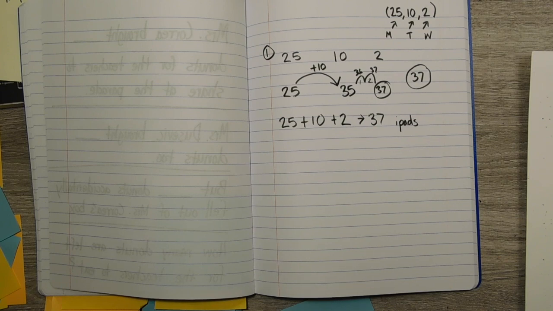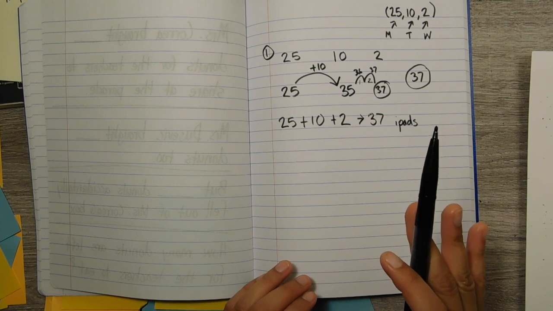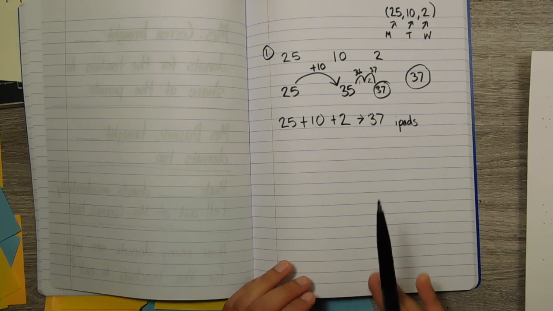Did you do something similar? Did you come up with a similar strategy? If so, that's great. If you came up with something different, that's okay too. Remember, we want to see a variety in your thinking, so if you came up with something different, that's awesome. And if you came up with something similar, that's okay. So let's see. I could just stop there, but that would not be my best work.